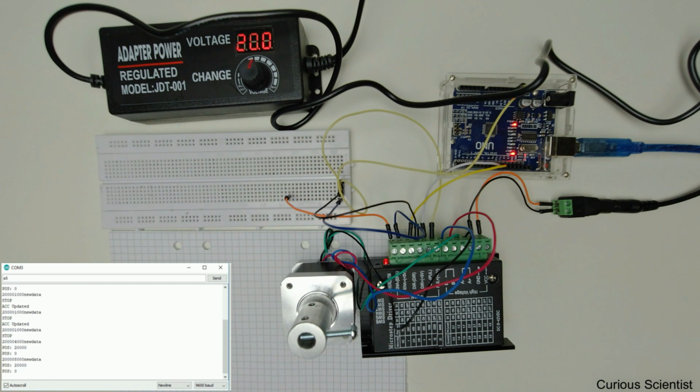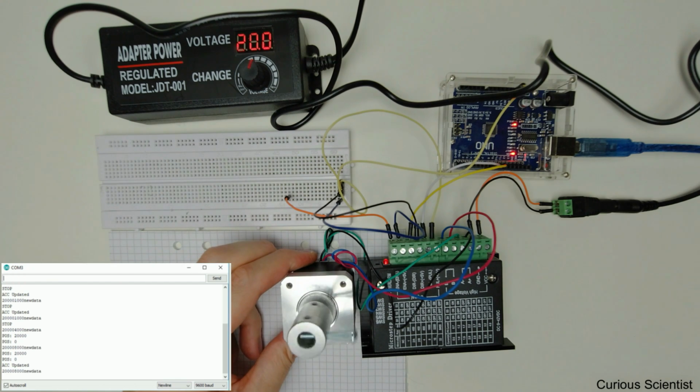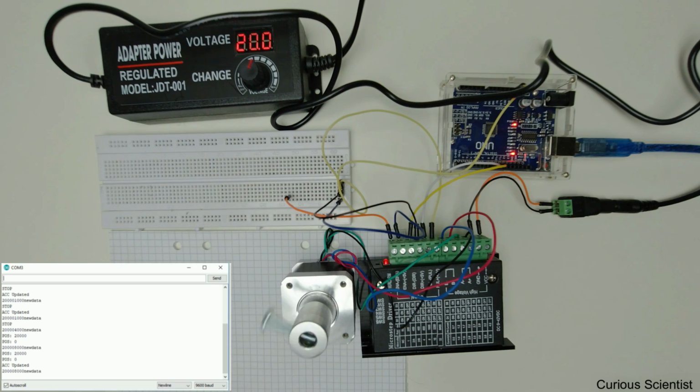I hope it will work. And then the same command, 20,000 and 8,000 for speed. Yeah, it works.